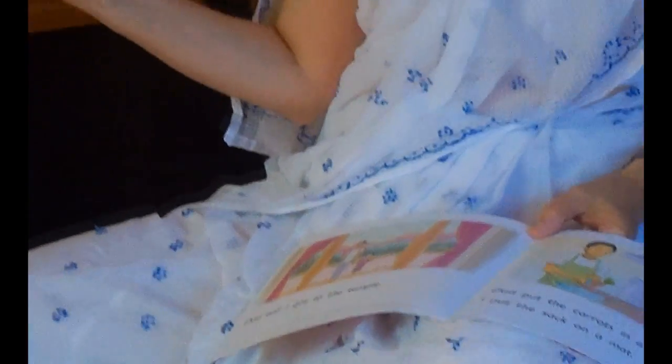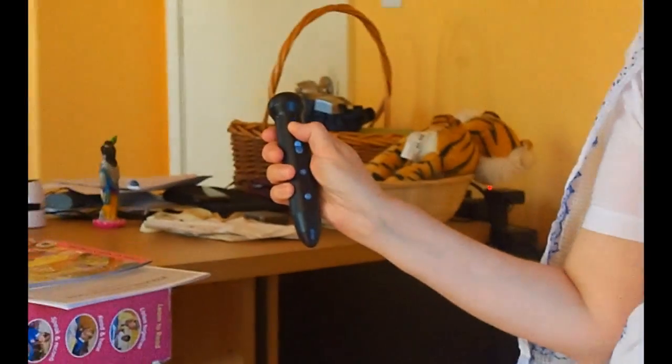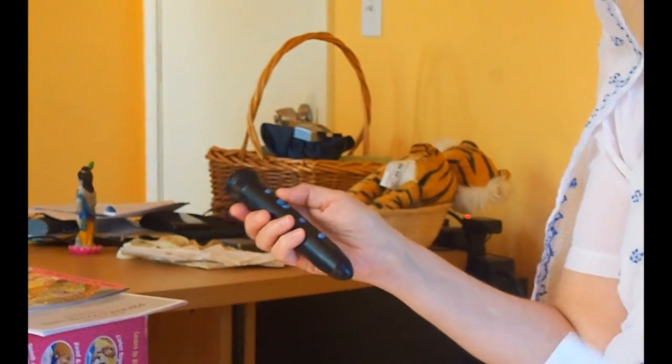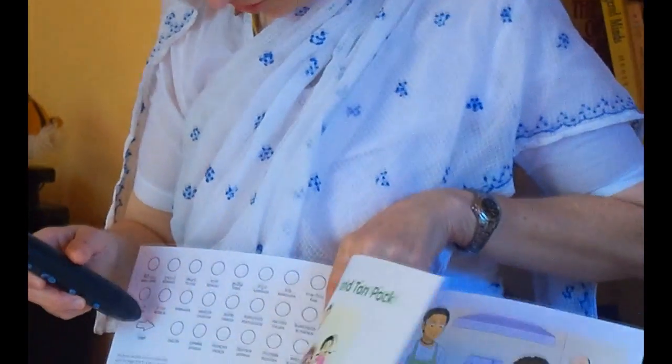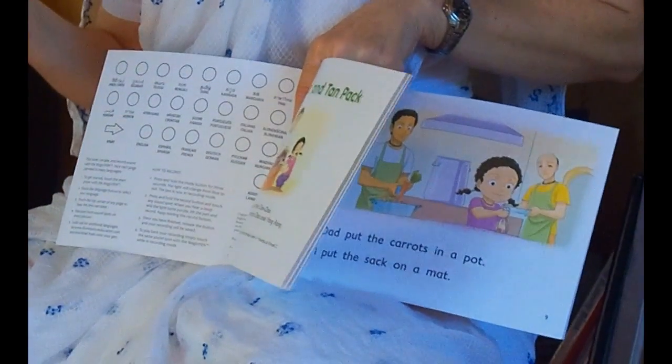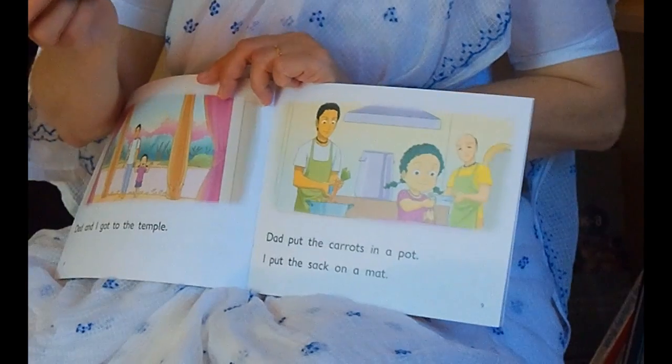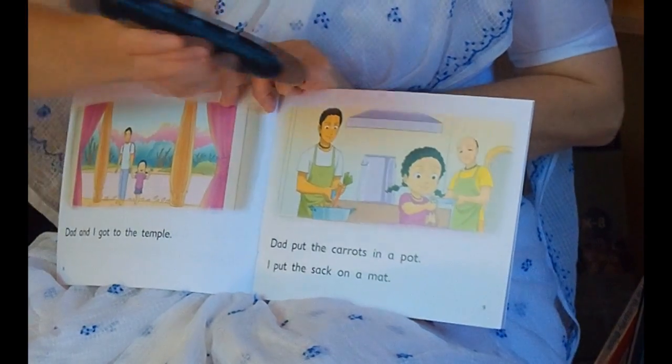The magic pen, which you turn on just by pressing this top button until a blue light comes on and it makes a sound. You then press the start arrow. The red and tan path. It will come up automatically in English, and it gives a model for the children of fluent expressive reading.